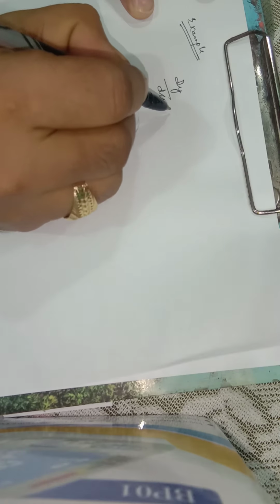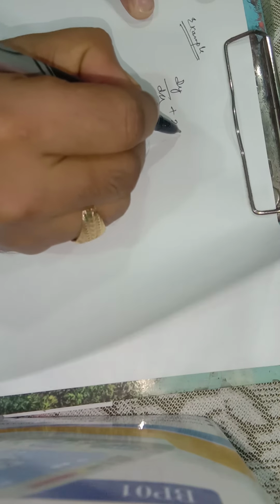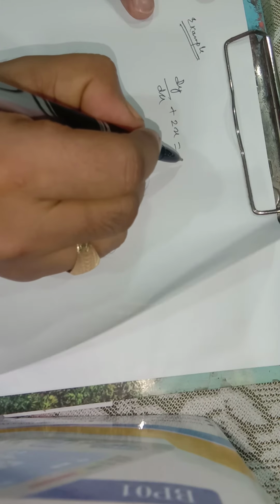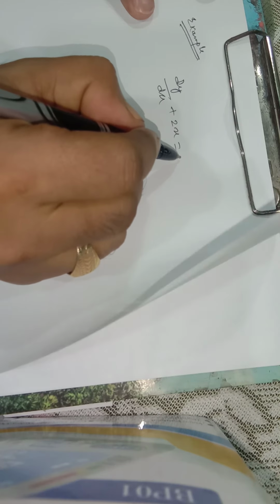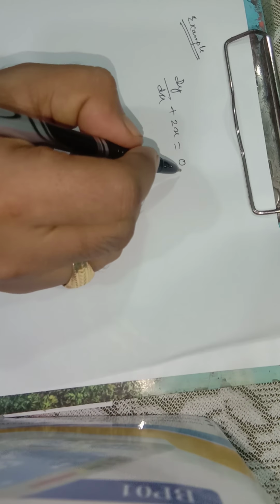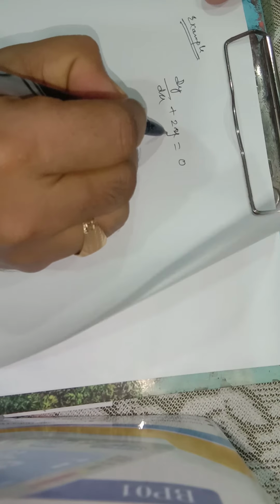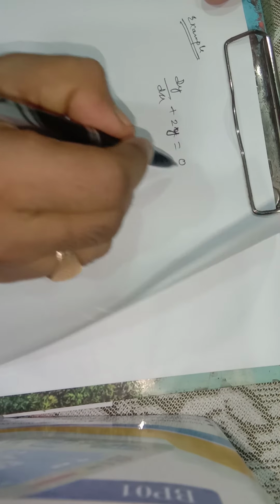For the homogeneous case, we are writing dy by dx plus twice y is equal to 0.